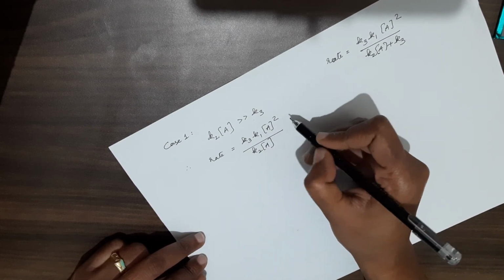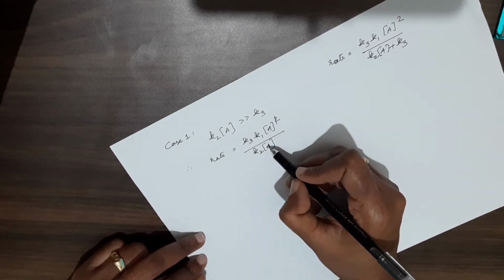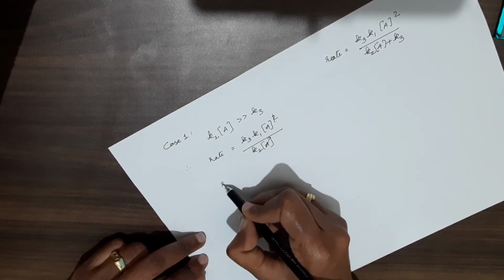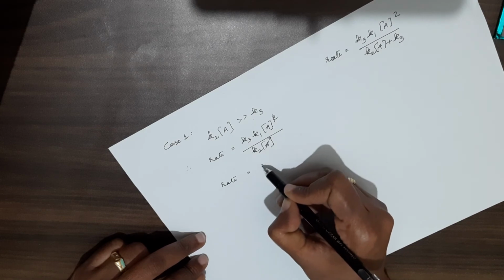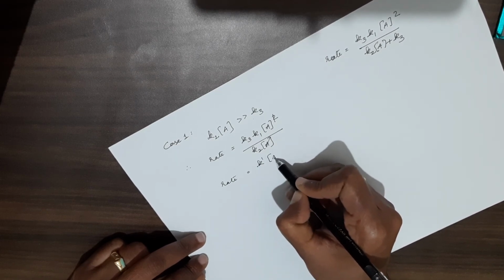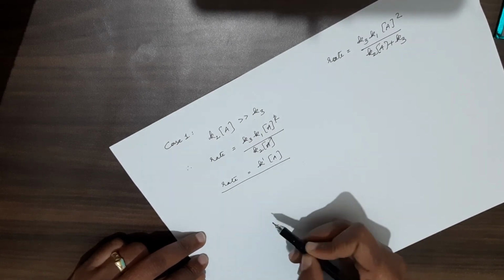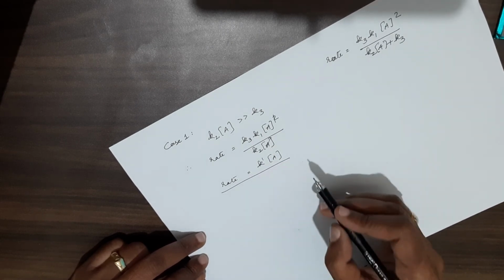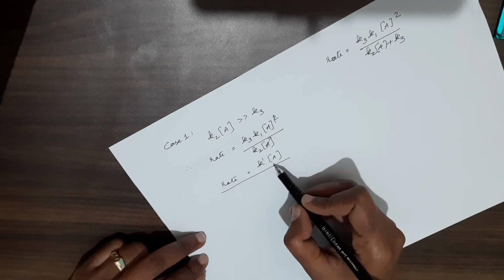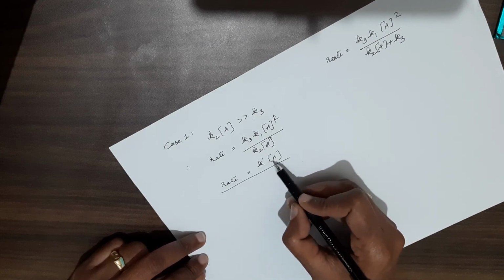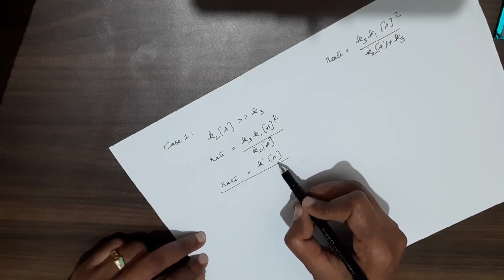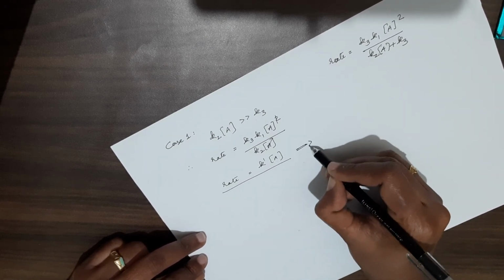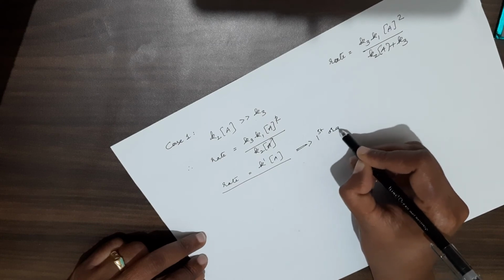Now we know that A and A can be cancelled. Therefore, rate is equal to K dash A. So what does it represent? When the reactant concentration is high, the reaction is of first order. It is directly proportional to the reactant concentration. That means this follows first order kinetics.